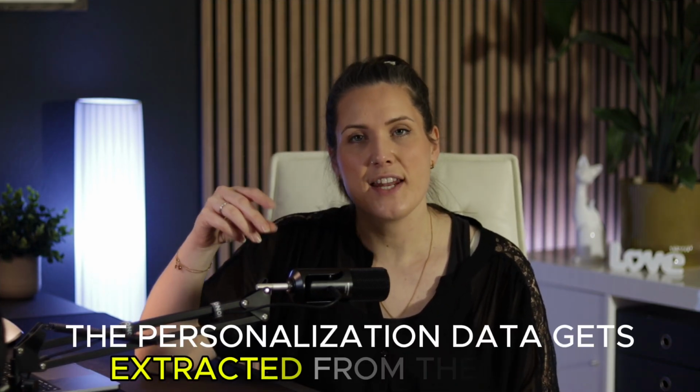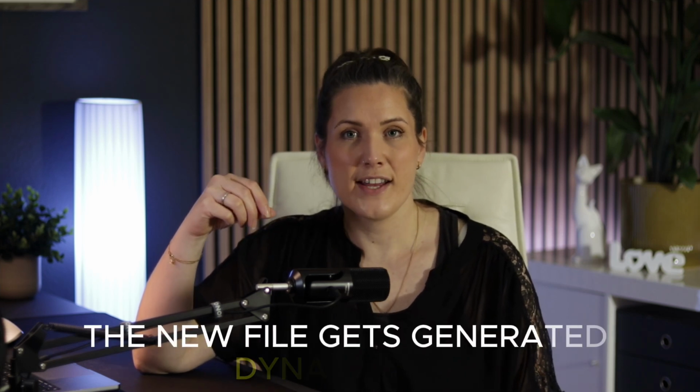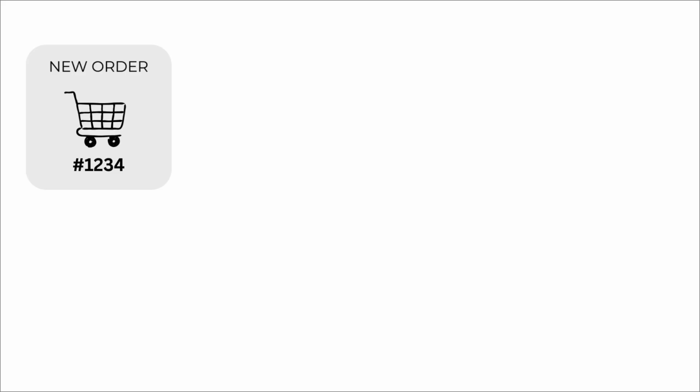Now, when a new order comes in, and it doesn't matter if it's from Etsy, Shopify, or another platform, the personalization data gets extracted from the order, and with this data, the new file gets generated dynamically. And if the system allows it, the file is delivered and the order is marked as fulfilled without me touching anything.